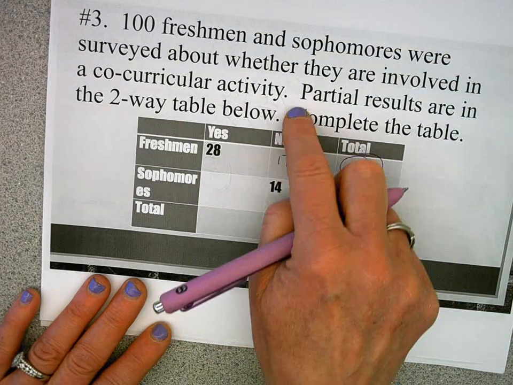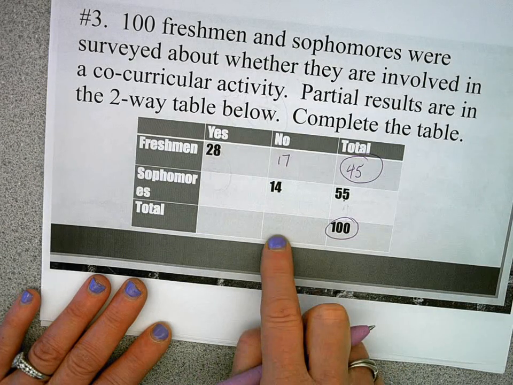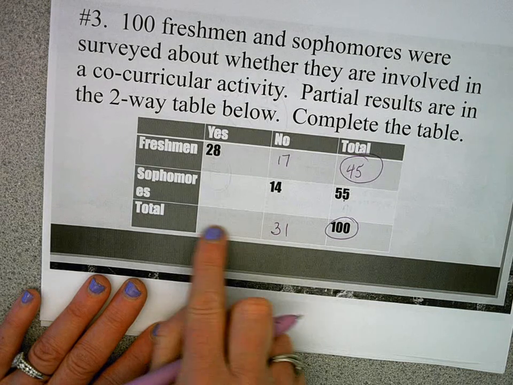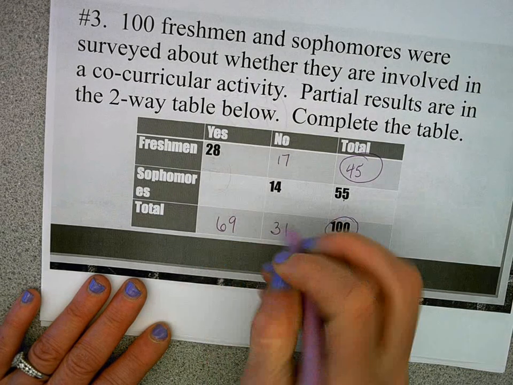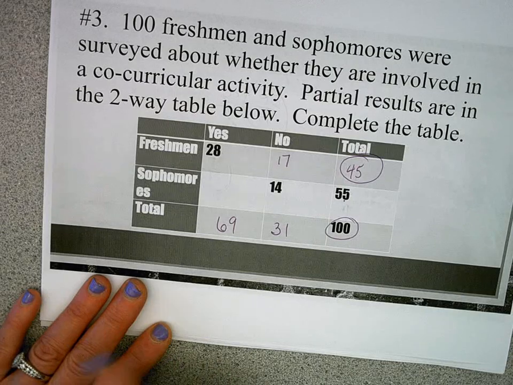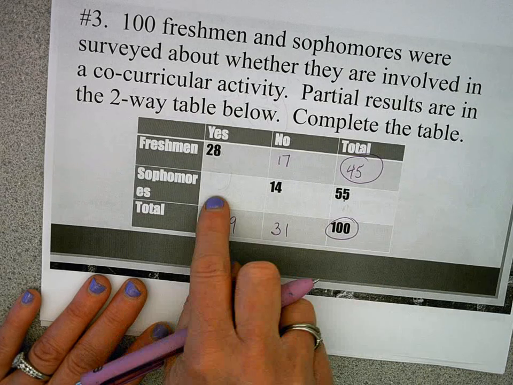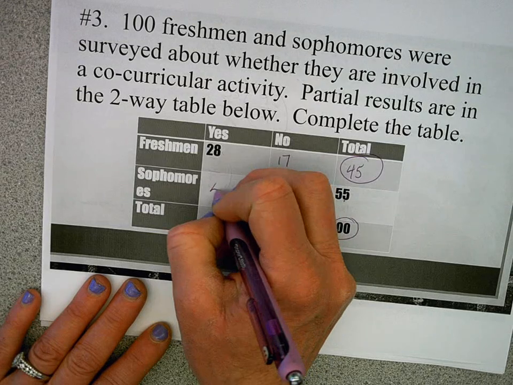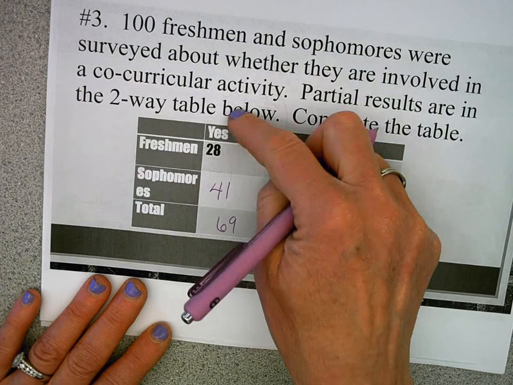Then we can go down here, we know that's a total of 31 that said no. Then we could go here, this has to be a total of 69 that says yes, so you get 100. And you could do this in multiple ways. You could say if there's 14 that said no out of 55, then there has to be 41 that said yes.